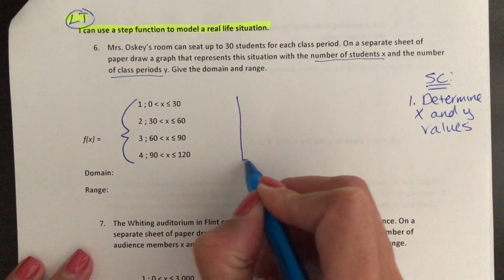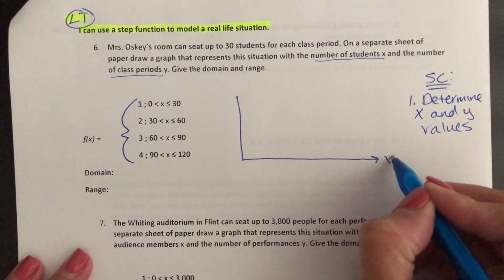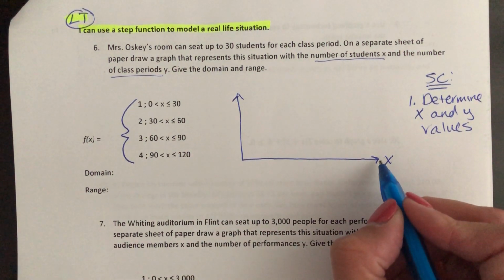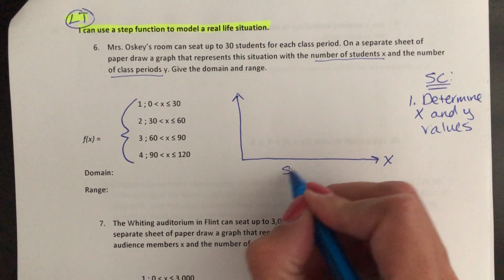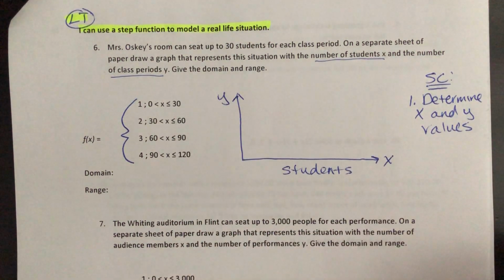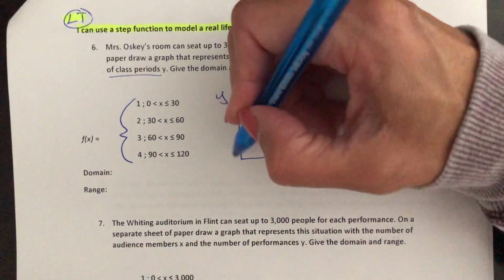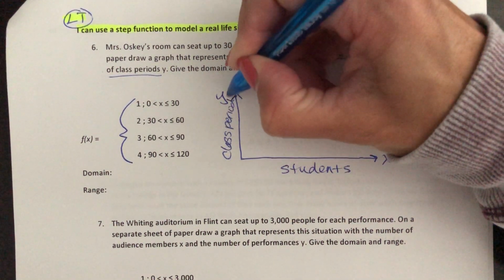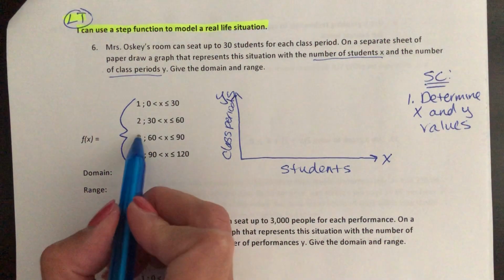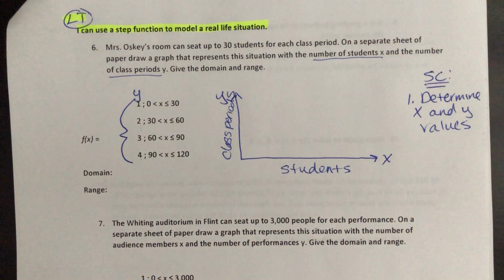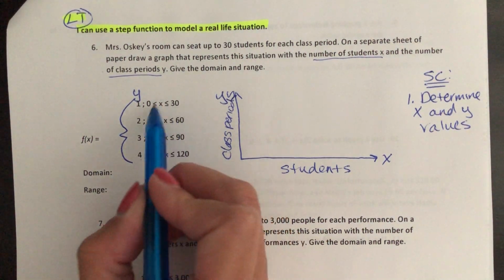So when I go to graph it, my x-axis will be my number of students, and my y-axis will be my class periods. Okay? So here's my class periods, 1, 2, 3, 4, so that would be my y. And here's my number of students here.